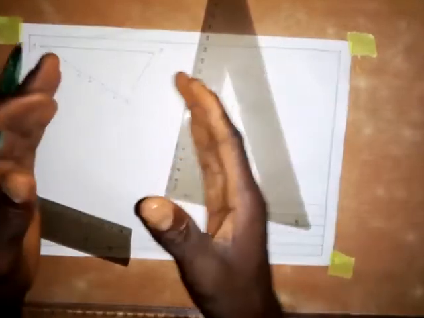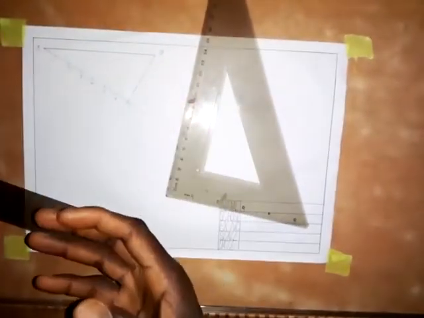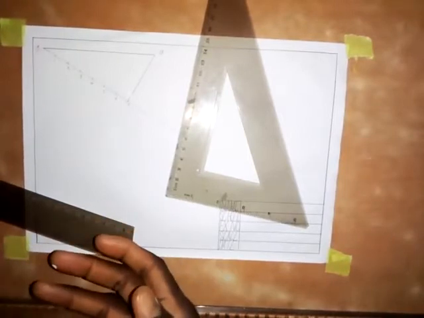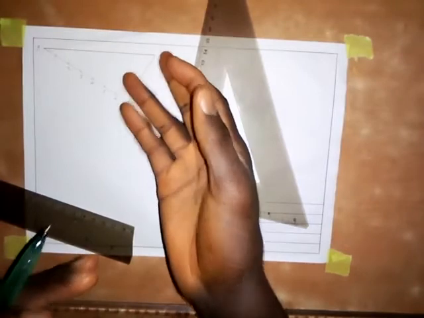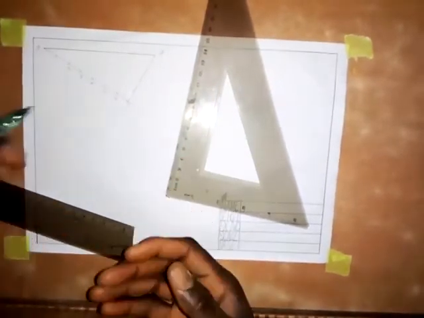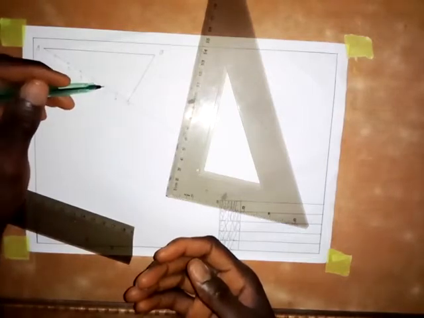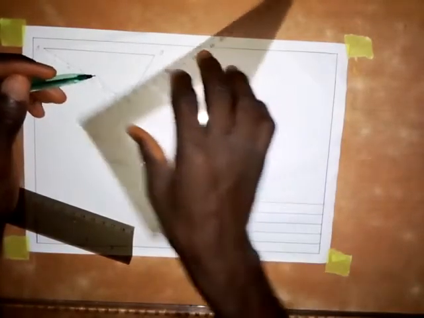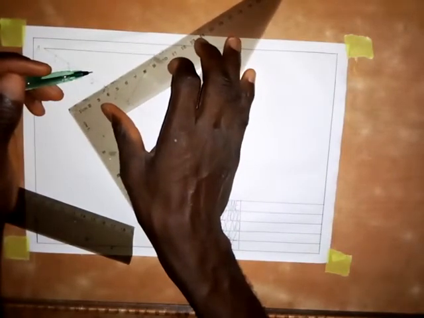What will determine the direction of this line is the radius that you take. If I have taken a radius that is less than this, let's assume that this 7 is somewhere here, the line will have bent in this direction, like this.